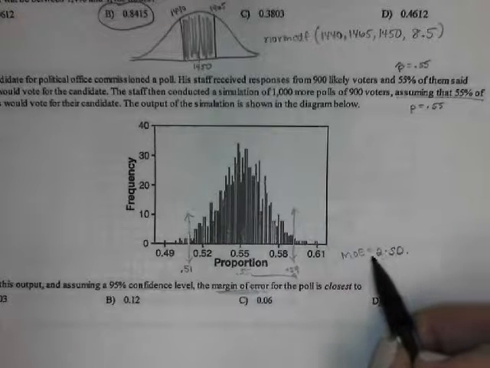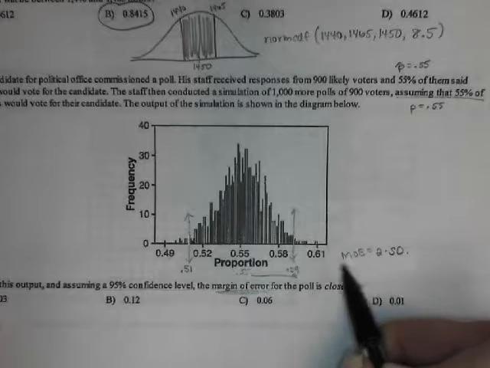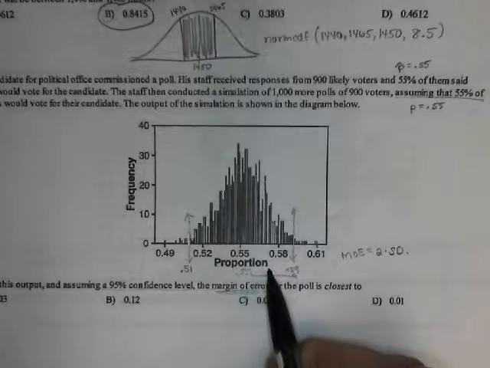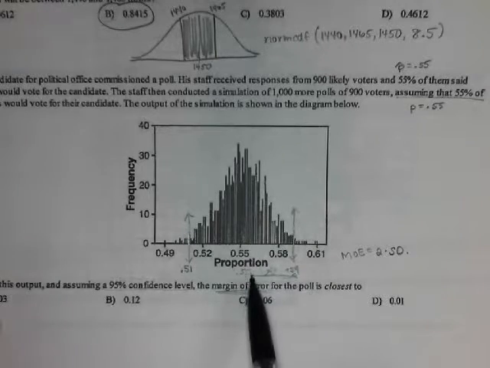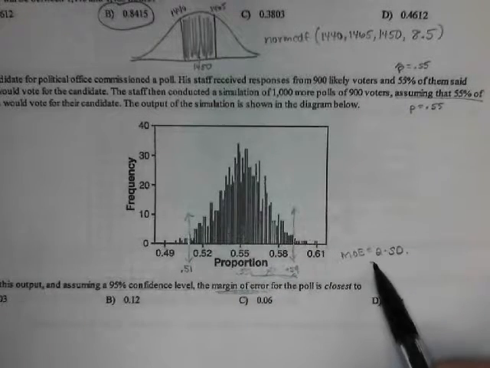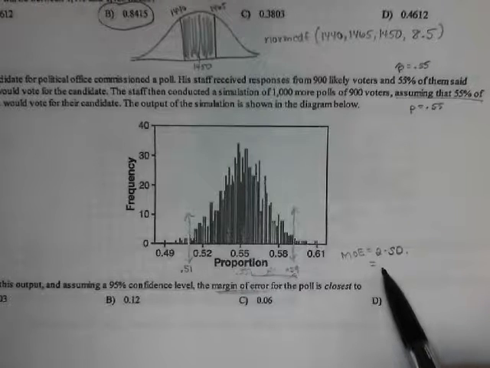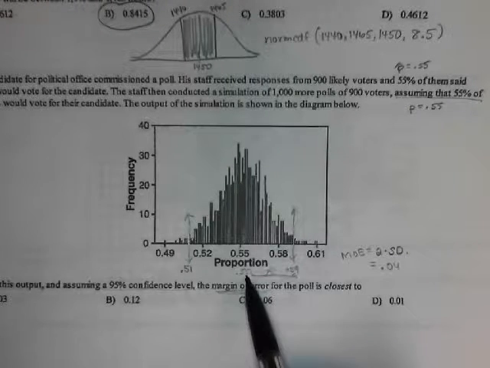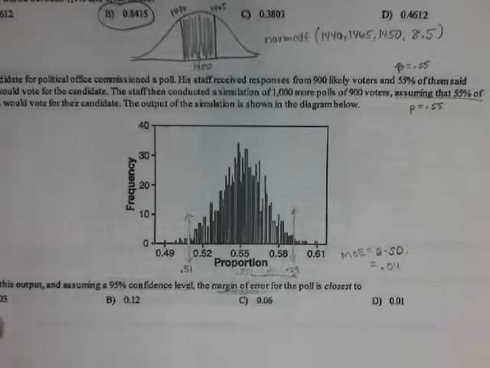So if that's 2 standard deviations, then 1 standard deviation is probably 0.57, and 2 standard deviations is 0.59. So 2 standard deviations is the 0.04 to get you from 55 to 59.